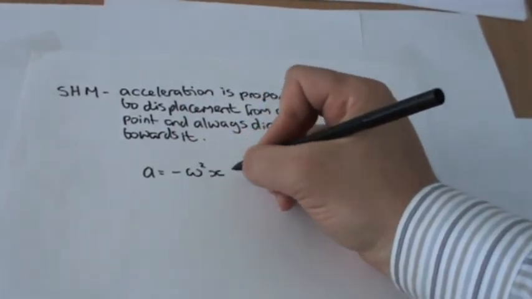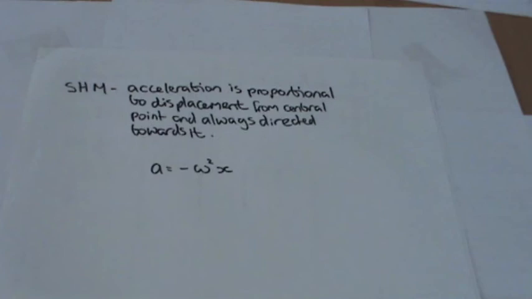From this definition of simple harmonic motion, we have the equation of simple harmonic motion. The acceleration is equal to the negative of the angular frequency squared multiplied by the displacement x from the equilibrium position. Okay, that's the end of this video on simple harmonic motion.